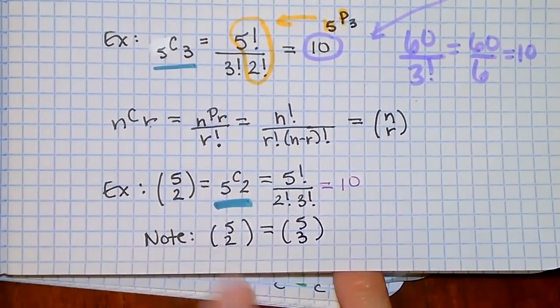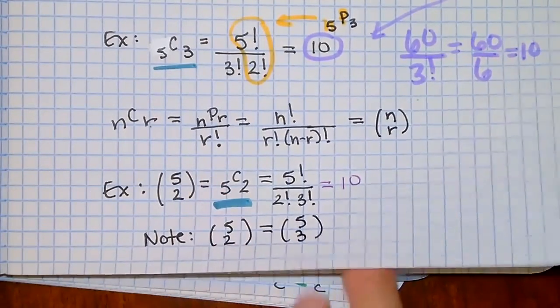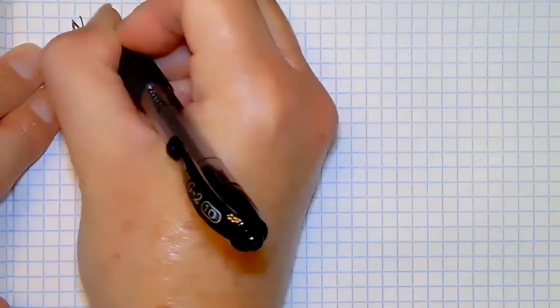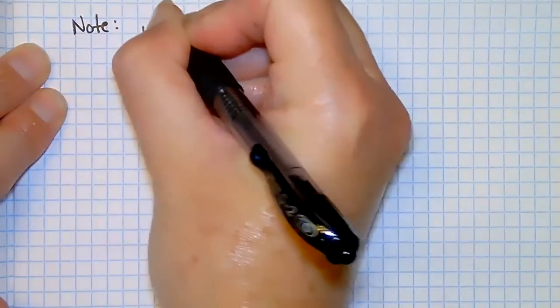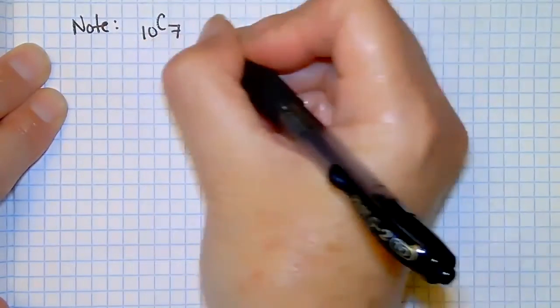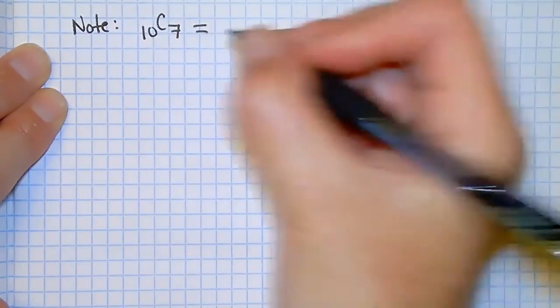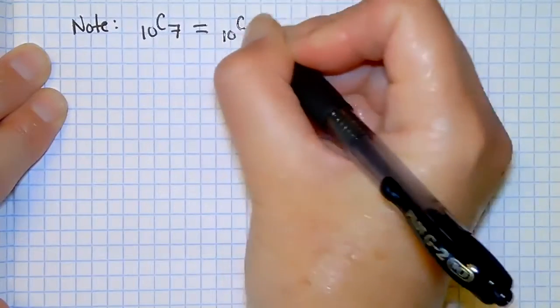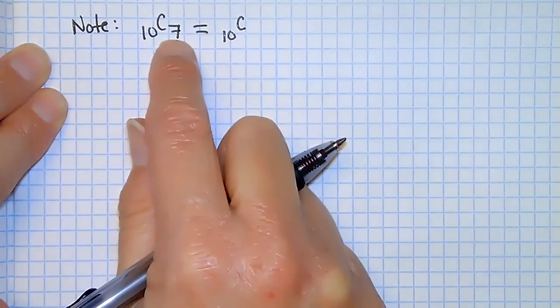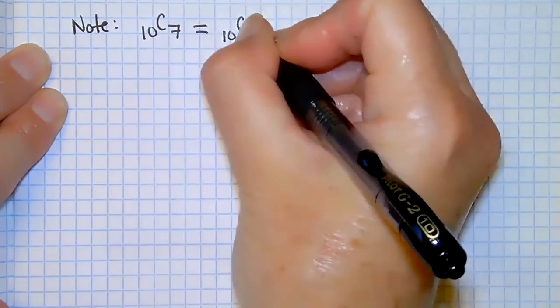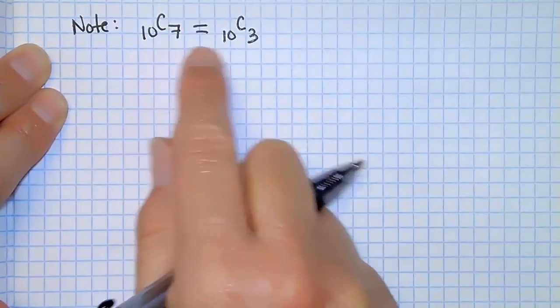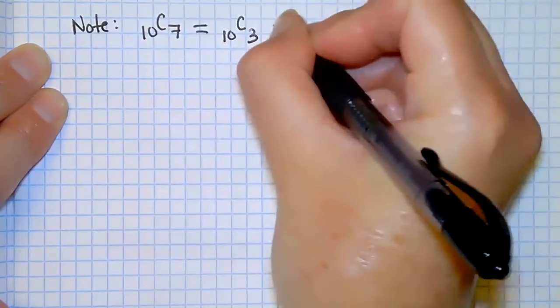I'm going to write it in this type of form as opposed to this. So again, note, if I have 10 choose 7, 10 choose 7 is going to be the same as 10 choose, well, again, what can I add with 7 to get 10? 3. So 10 choose 7 and 10 choose 3 are going to be the same.